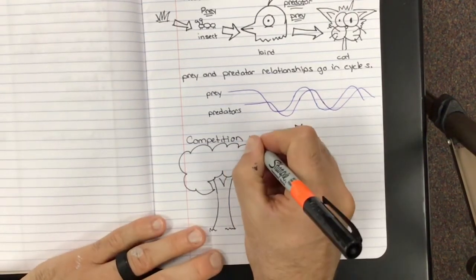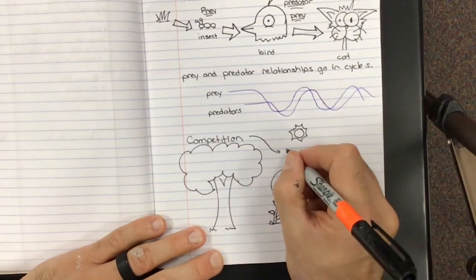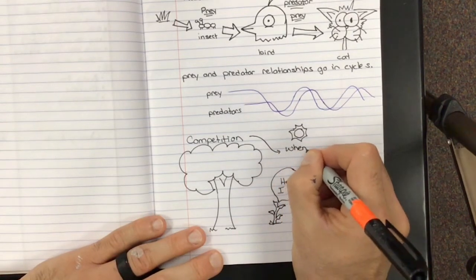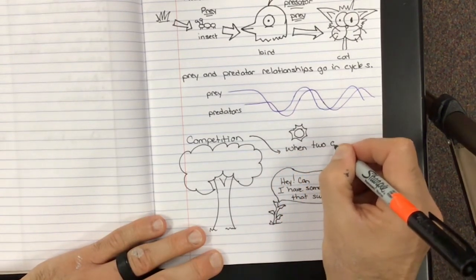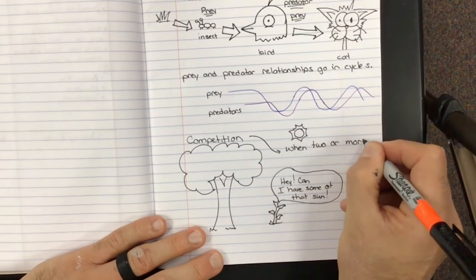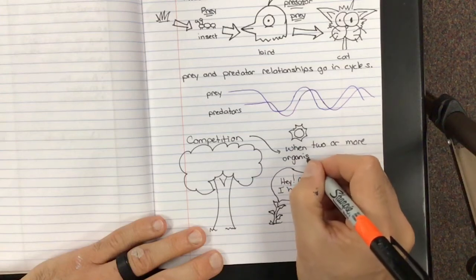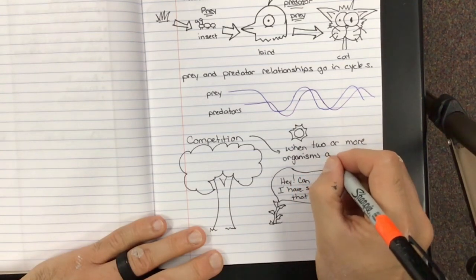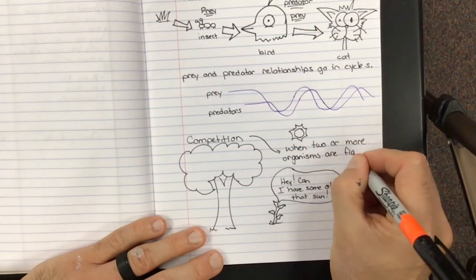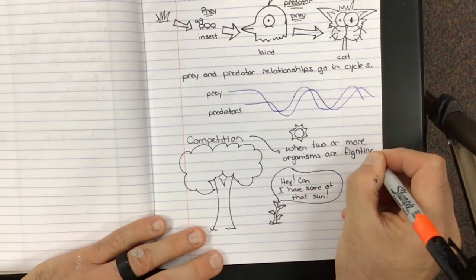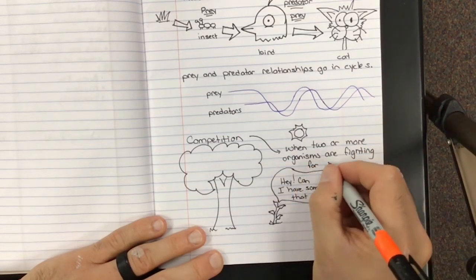So competition, I better draw an arrow here. When two or more organisms are fighting for the same resource.